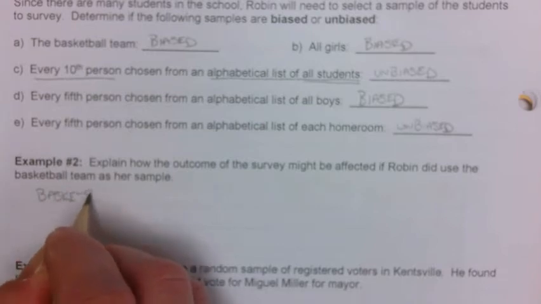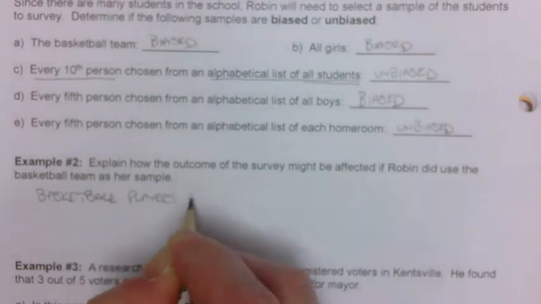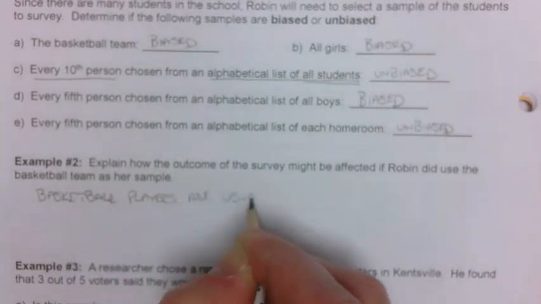Example 2 asks us to explain how the outcome of the survey might be affected if Robin did use the basketball team as her sample. Okay, so if Robin went and selected the students on the basketball team, how might that be a bad sample? How might the results be affected? Well, basketball players are generally very tall, so we can start by saying that basketball players are usually tall.